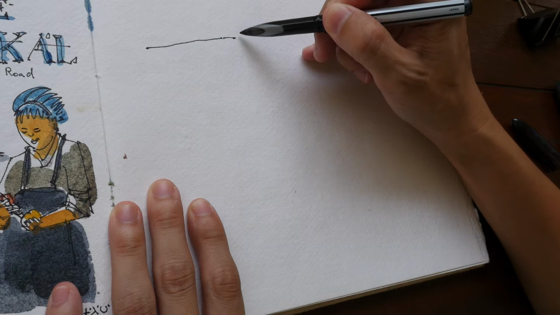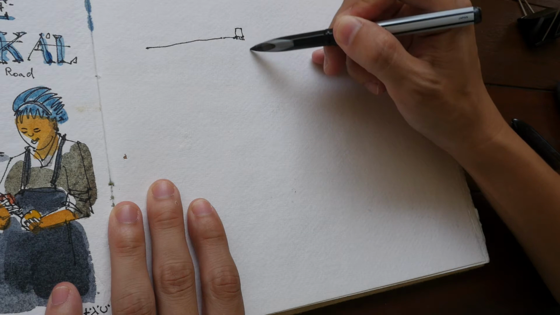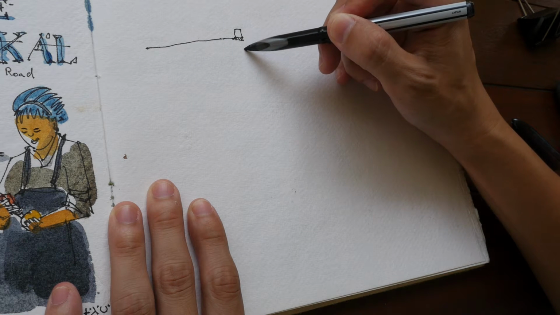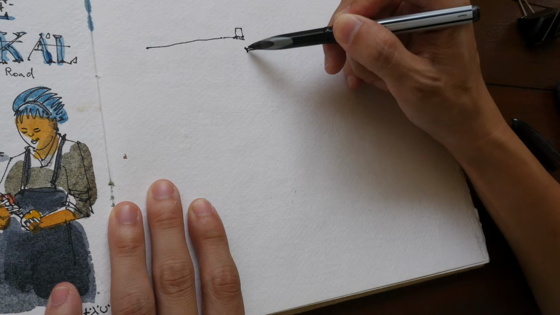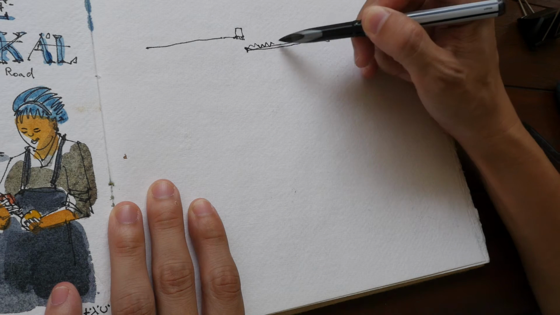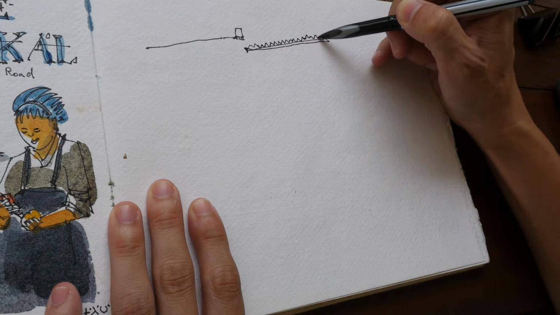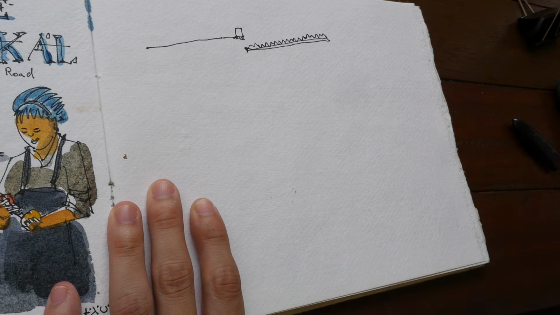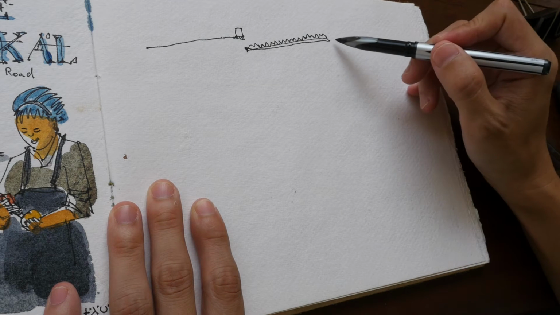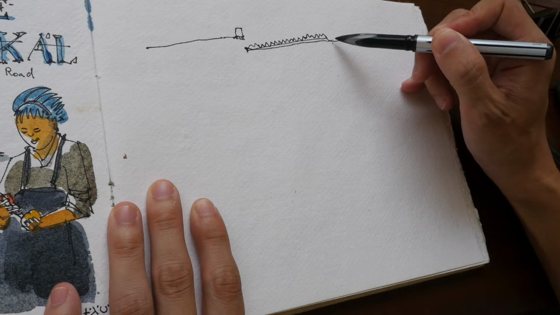So now I'm just going to draw the roof. Basically, I start with the general outline, so I start with the roof first. For beginners, I would recommend you draw the longest line first. So usually that would be the roof or the vertical line, the pillars. That will help you subdivide the building into smaller shapes so that you can get the proportion correct.